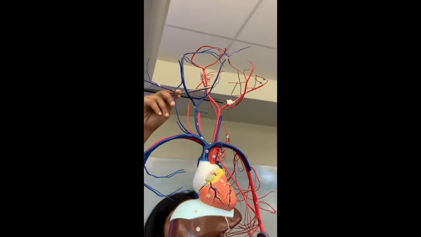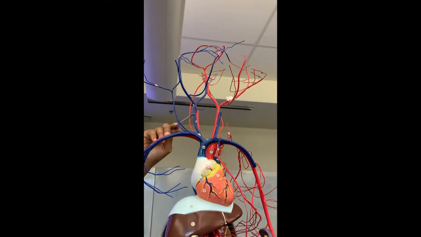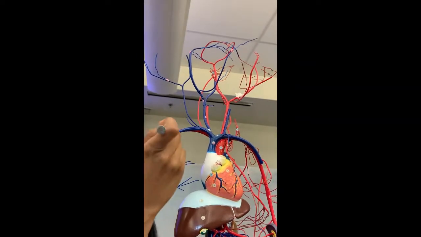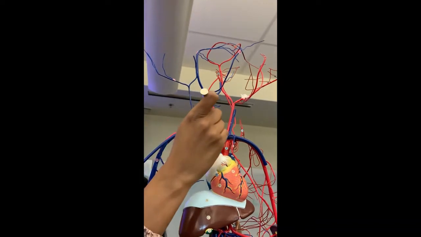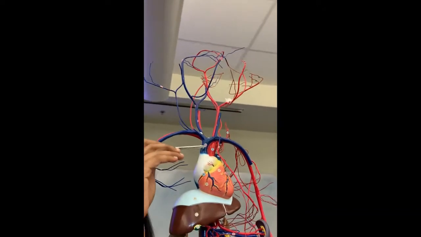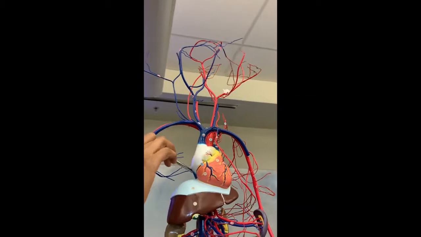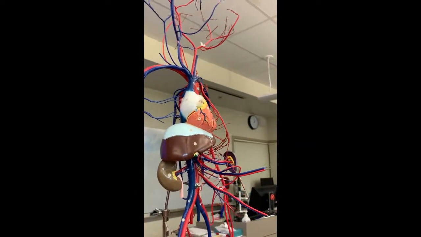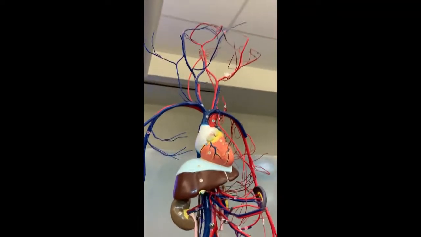External jugular, internal jugular, common jugular. This is the subclavian. Superior vena cava. Inferior vena cava.